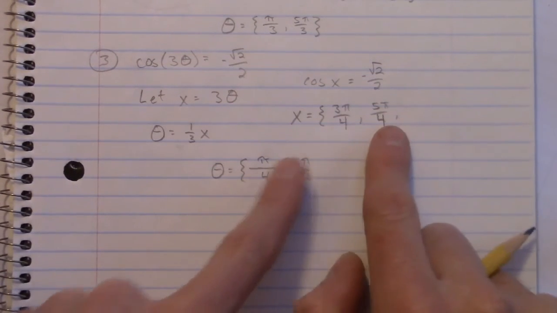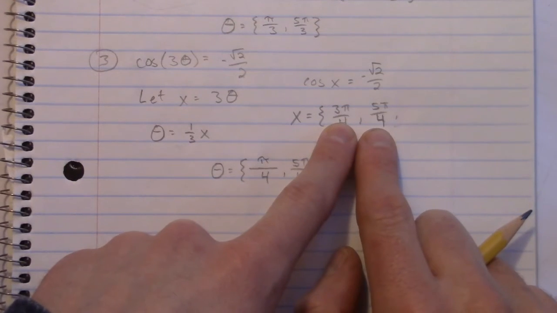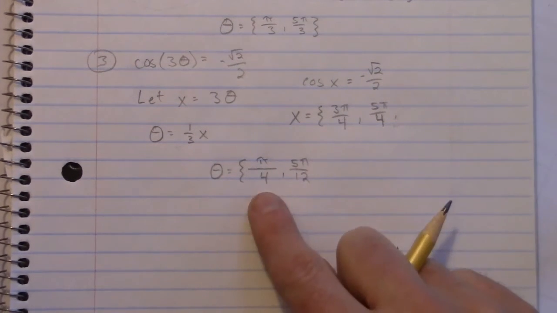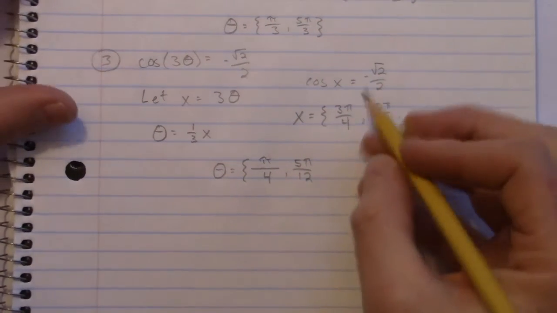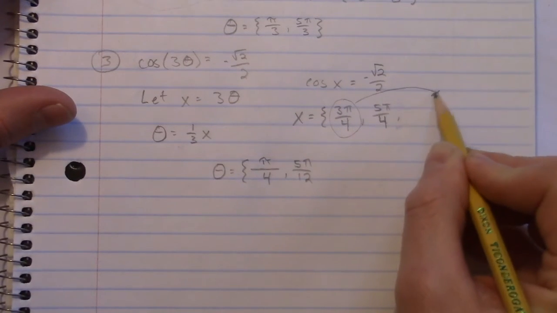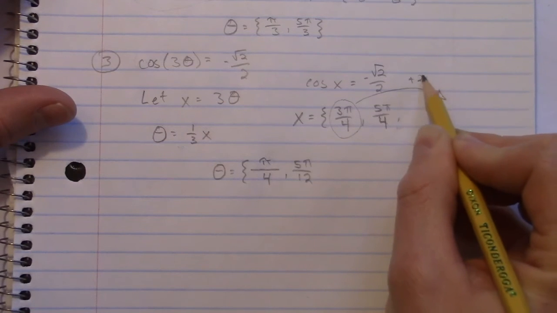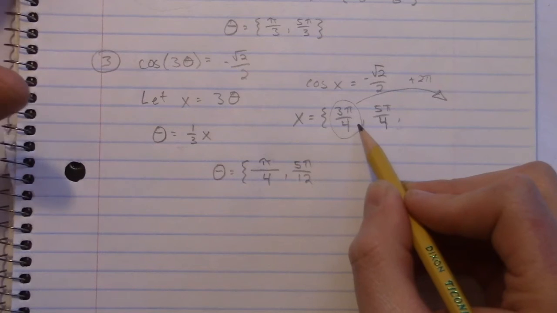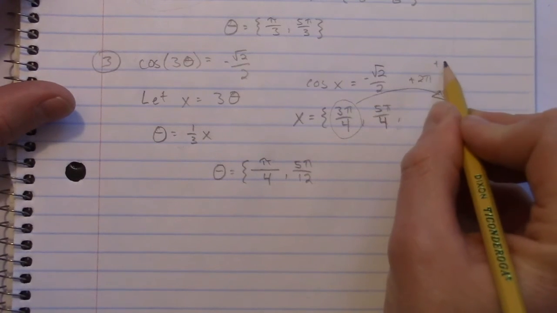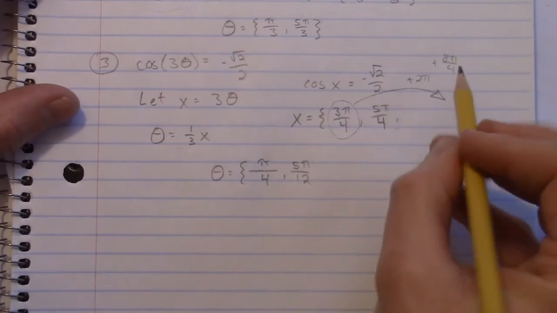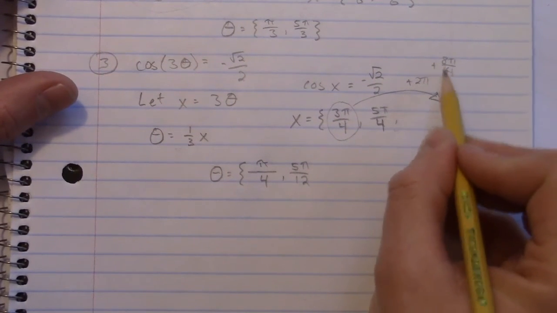Okay, so my x values that I've got, remember I'm reducing them by a third, so if I looked at a coterminal angle with this, I could reduce it by a third and it might be between 0 and 2 pi. All right, so coterminal, how do I find a coterminal angle? Well, I'll just add 2 pi to it. And really, if I'm adding 2 pi to this, the easiest way to add 2 pi is by adding 8 pi over 4. Why am I adding 8 pi over 4? Well, 8 divided by 4 is 2. So this is equivalent to 2 pi.